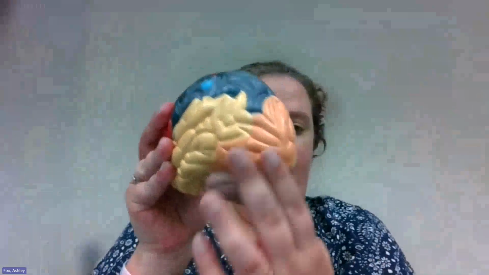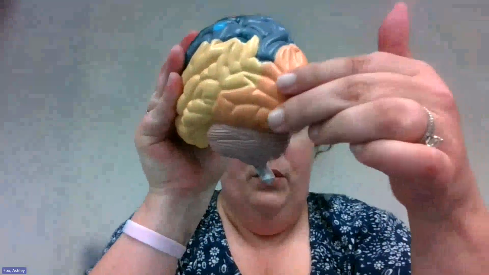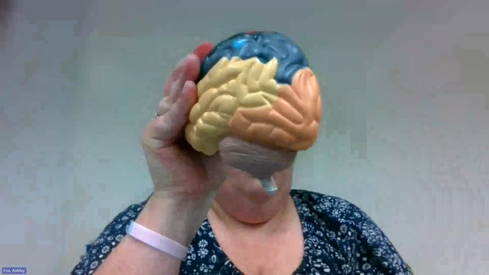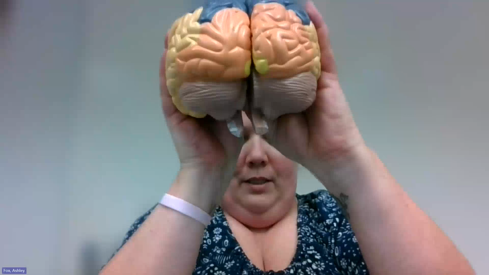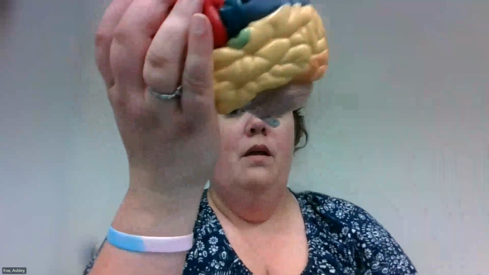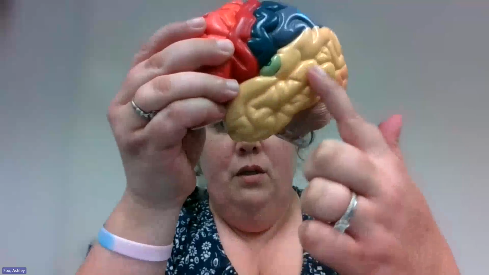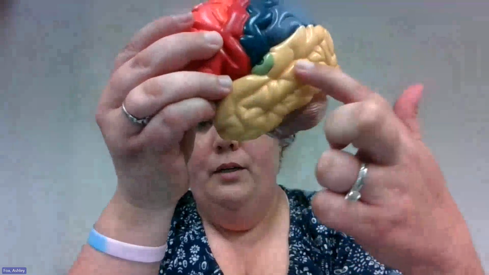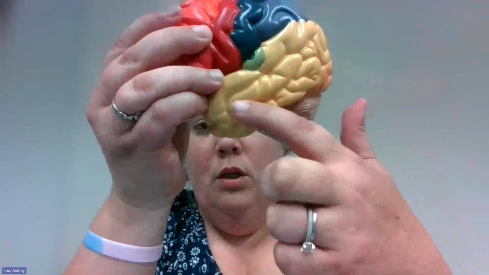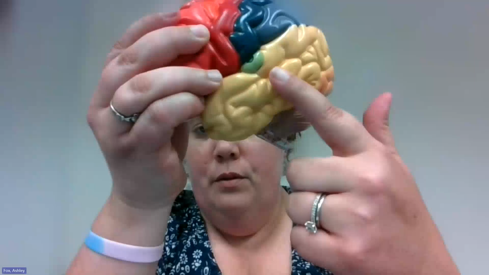Then we go to the back of the skull. So back of the brain, back of the skull is the occipital bone. This is the occipital lobe. Obviously, there's two, just fall apart. So that's the occipital lobe. Then over here, the yellow, that is corresponding to where your ears are. So remember where your ears were is the temporal lobe, temporal bone, temporal lobe.